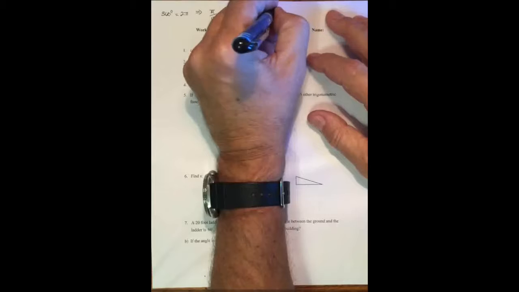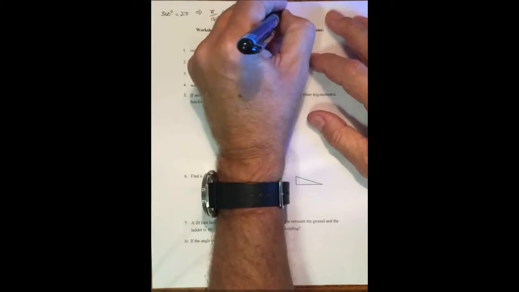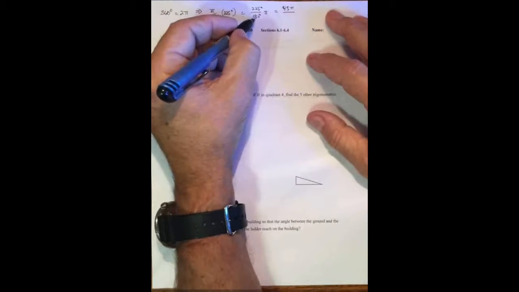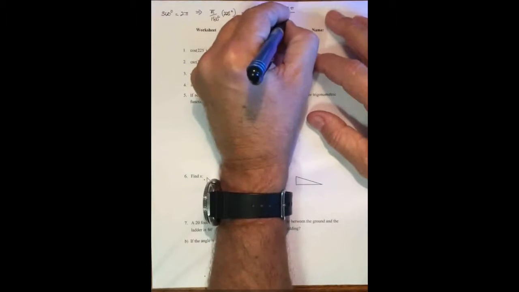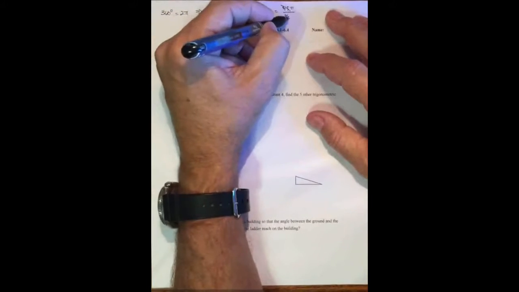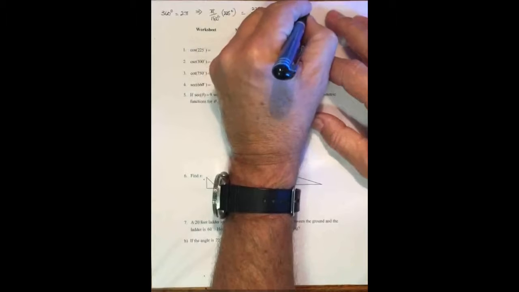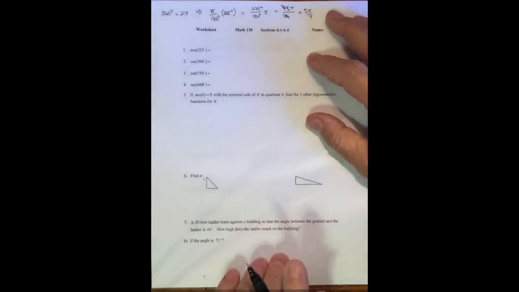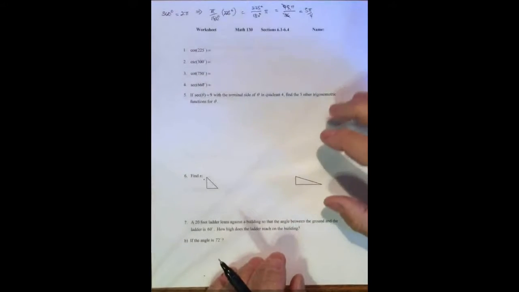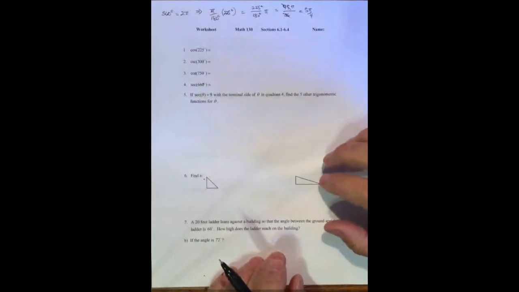So if I do that, 5 will go into 225 45 times. So if I divide by 5, this is 45 pi. And if I divide this by 5, I get 36. Okay, well that means then we can further cancel by 9 and we get 5 pi over 4. So 225 degrees is 5 pi over 4. And that's what you want to do if you want to convert these. But see, I'm not going to do that.